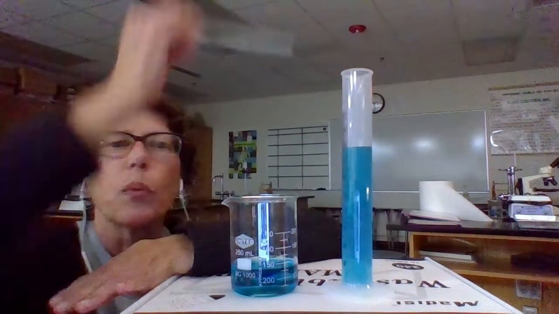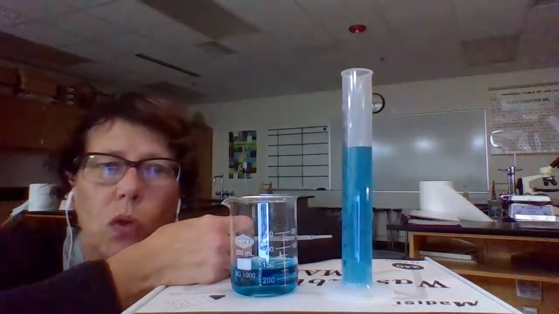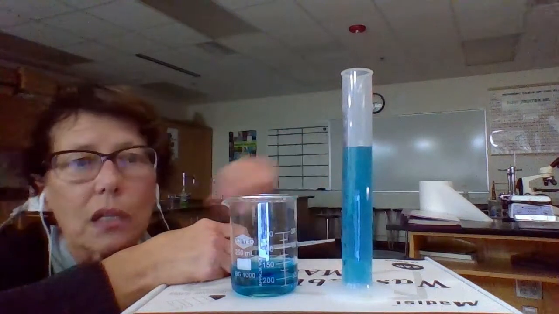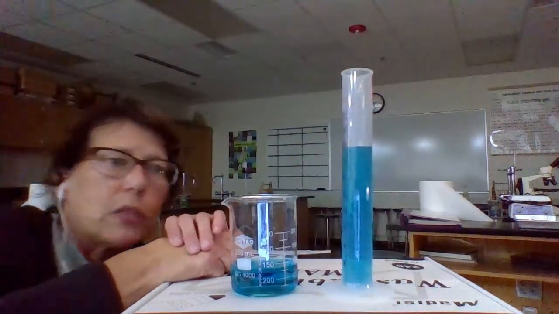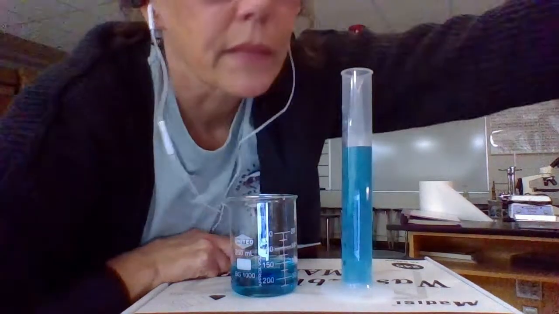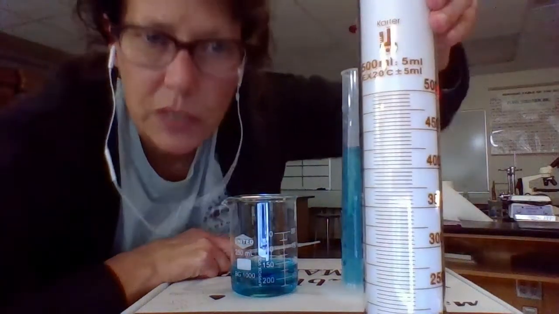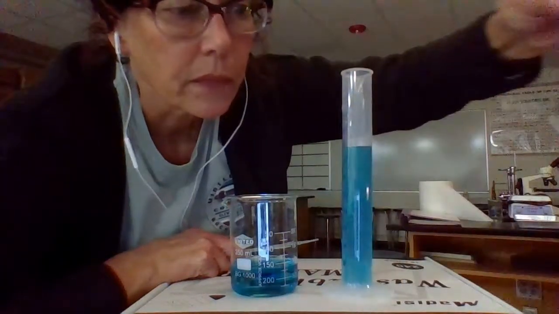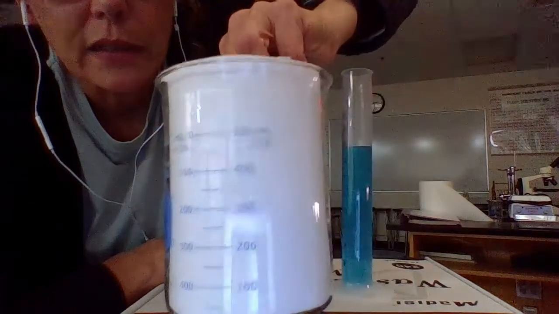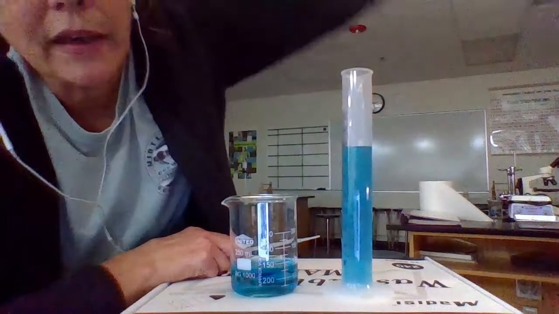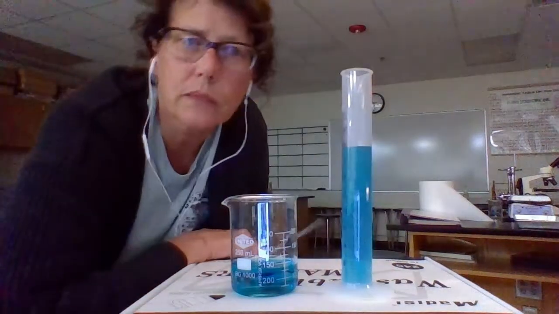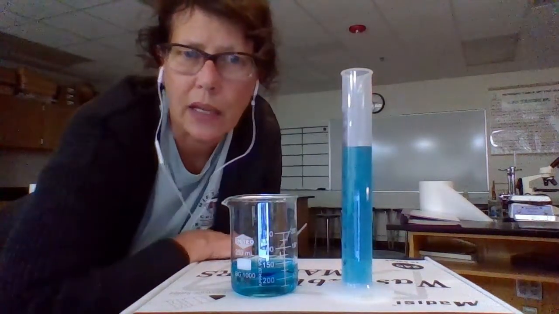All right. So important to know, use the right tool. You need to figure out what each of the lines mean because it's not the same on every graduated cylinder. Remember this big one over here. Every line represented 5 milliliters. And in our beaker, every line represented 50. So you can't just pick up a graduated cylinder and just count the lines and decide every one is 1. You have to look at it and see how many lines there are between the biggest numbers and then figure it out.